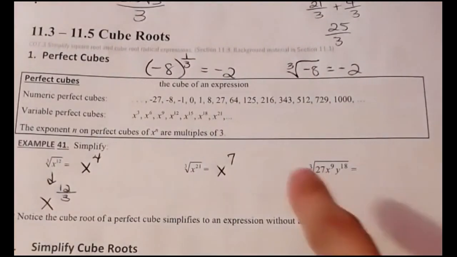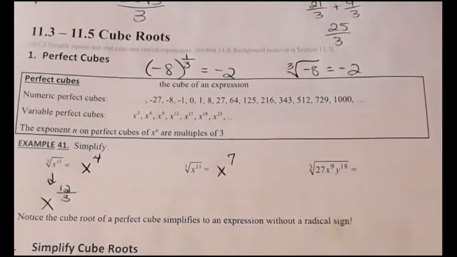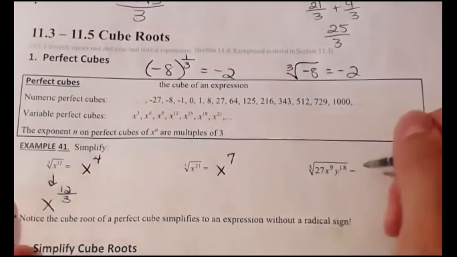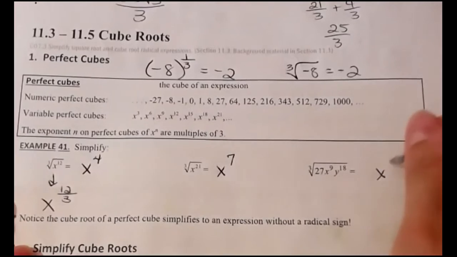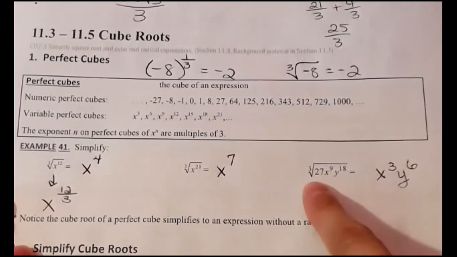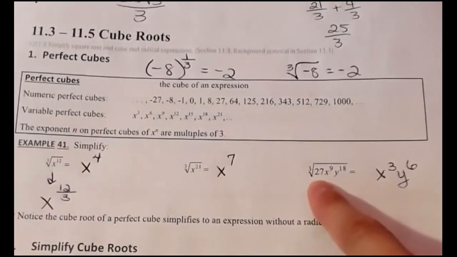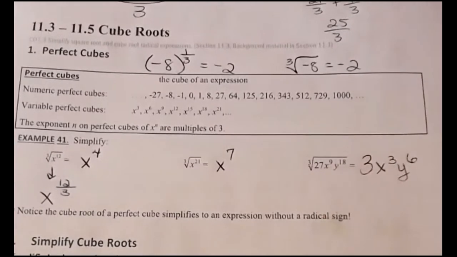Let's do it again. Take the cube root of 27, x to the 9th, y to the 18th. What do you got? Is it x to the 3rd and y to the 6th? Good. And now we also have to take the cube root of 27. What times itself again gives you 27? 3. Perfect. And you're done.